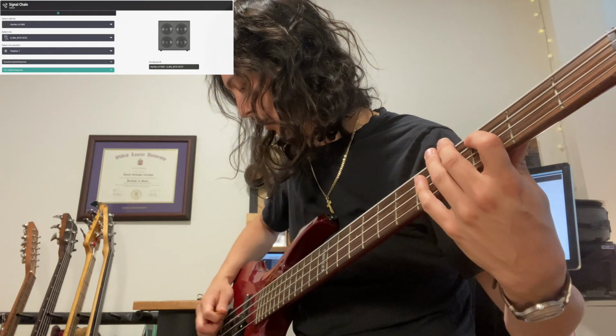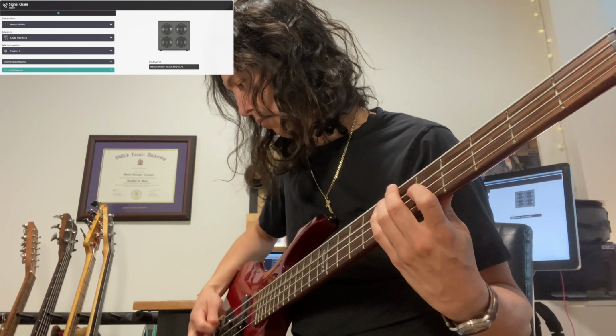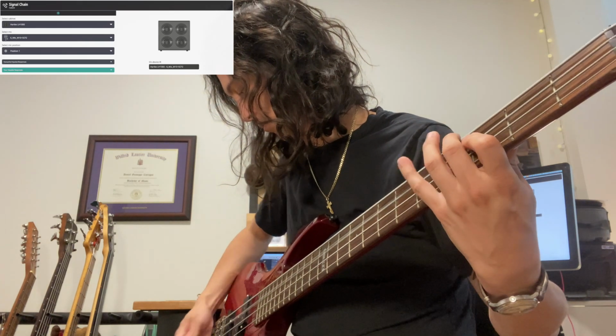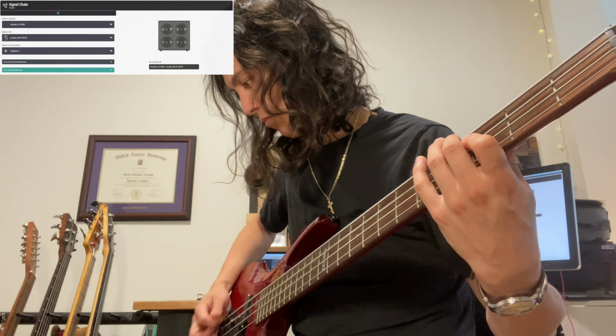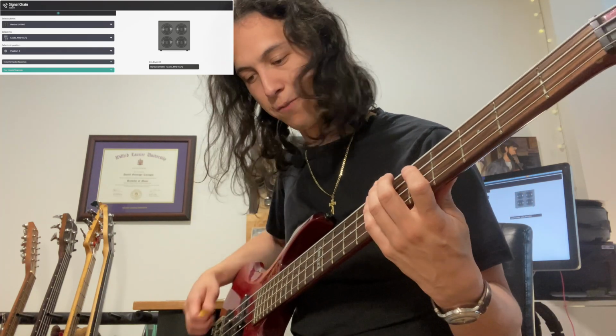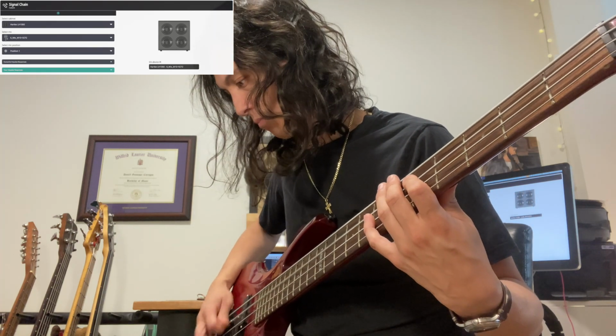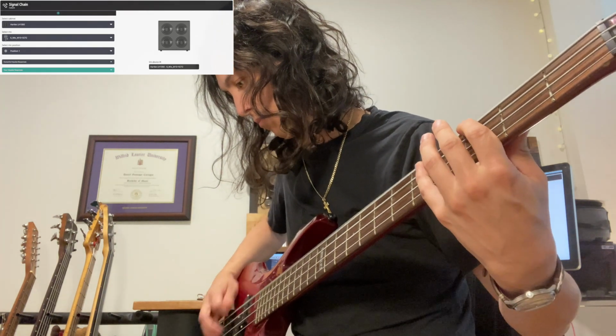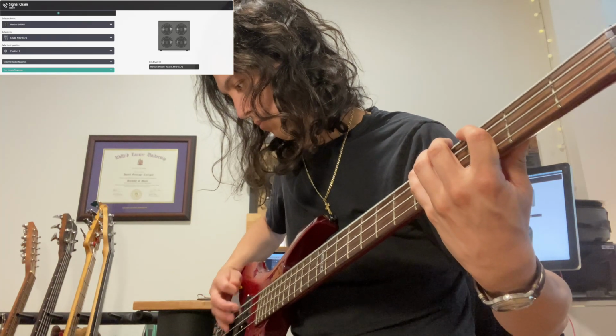It takes treble really well. Yeah, it's just great for that rolling pick. Little dirt.